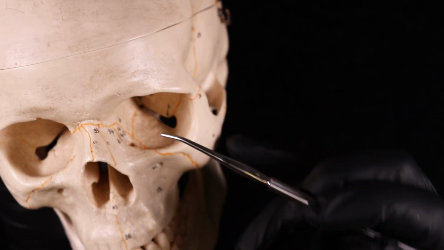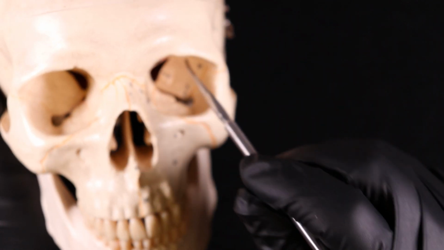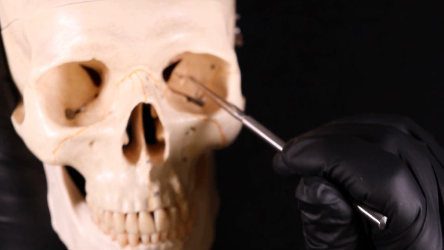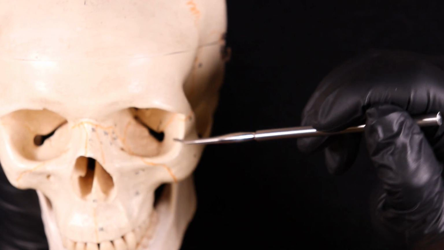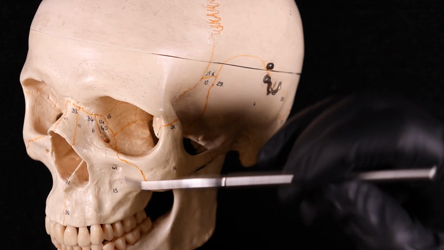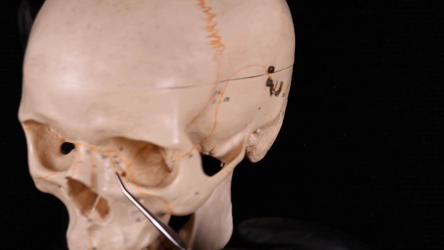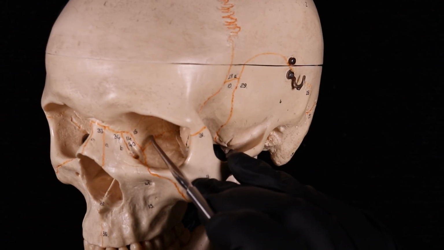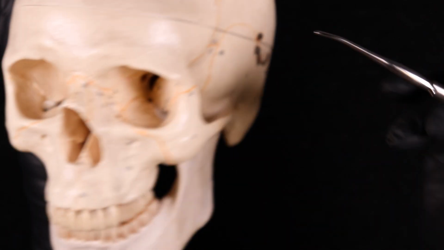And if we spin it this way, we can see this bone back here. This is your sphenoid bone. And then you have your zygomatic bone. This is the zygomatic here. So zygomatic, maxilla, nasal, lacrimal, ethmoid, and sphenoid back here.